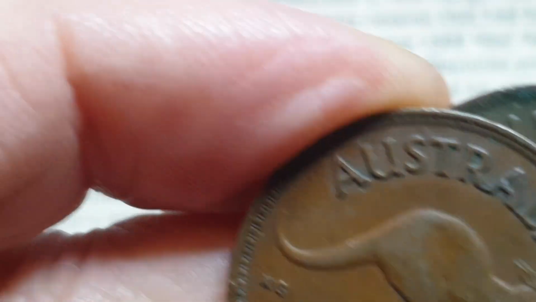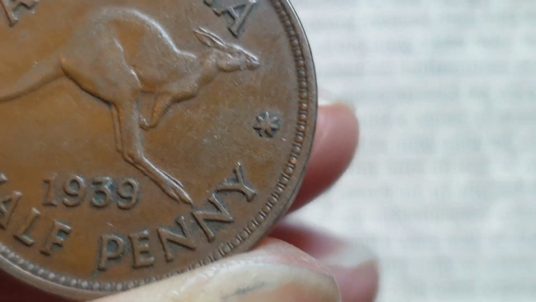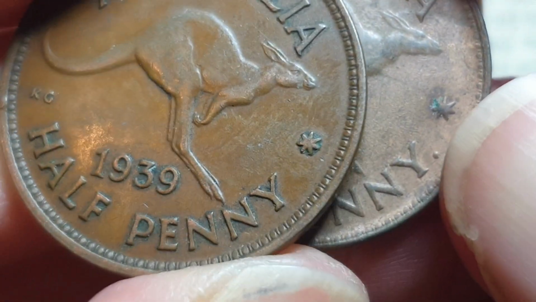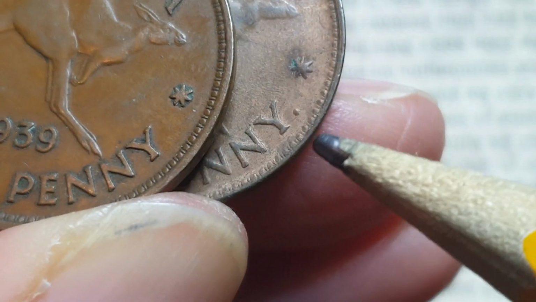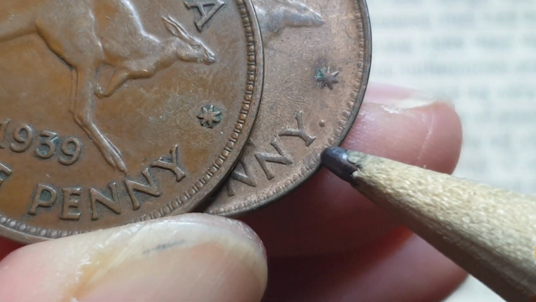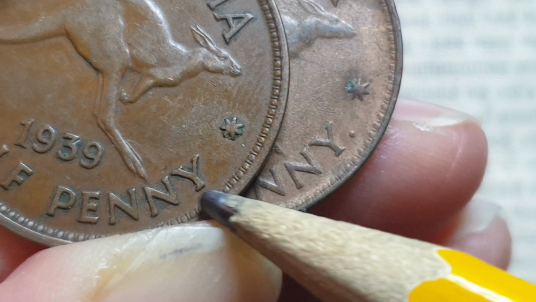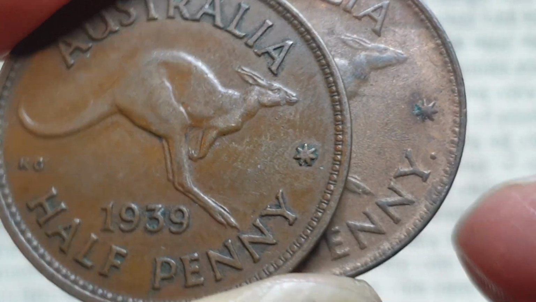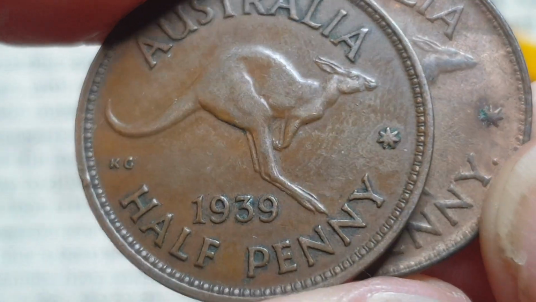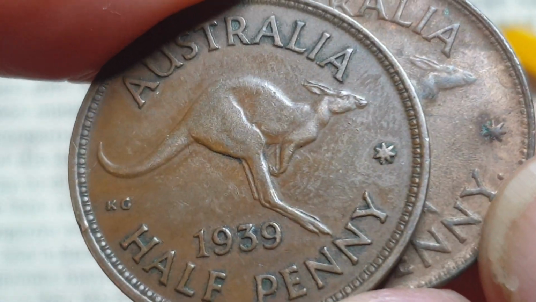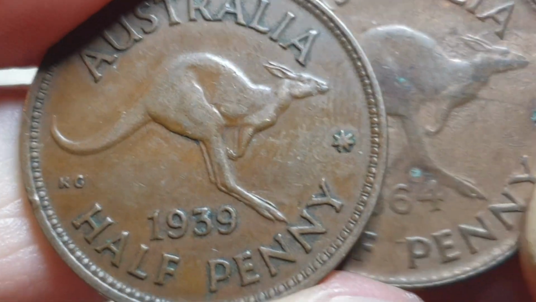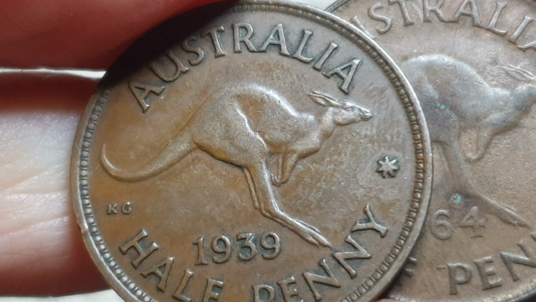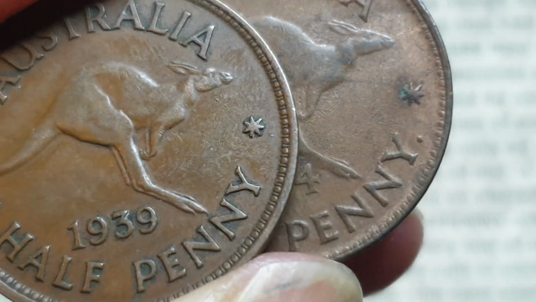If you want a 1939 halfpenny that's of great value, it is one with the double projections on the bottom of the Y instead of the single projection like I have here. So this one is the lower value of the two main varieties that you were looking for. And once again, you've got errors, die cracks, cuds that make the coin a bit more valuable as well.